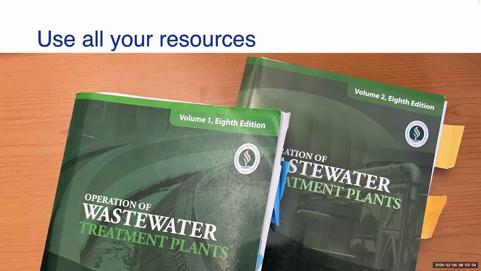That's a shot of my desk from a couple of days ago. These two guides are really, really useful. They're kind of the Bible when it comes to wastewater treatment, and a lot of the information in this series comes from these books. So if you have copies of these, I would advise using them with great frequency.